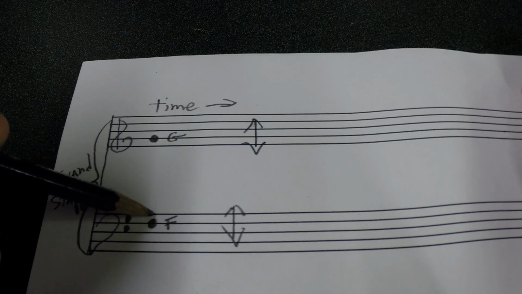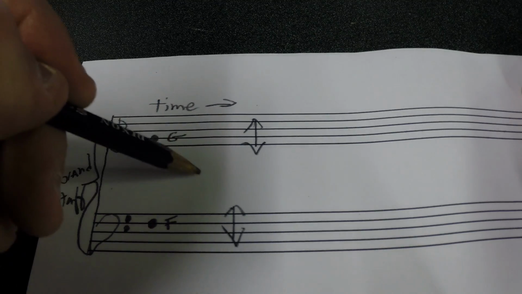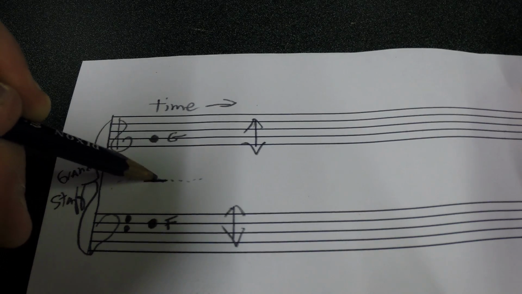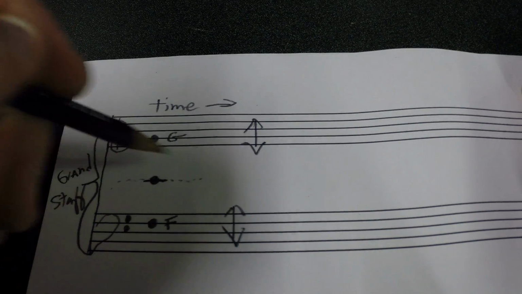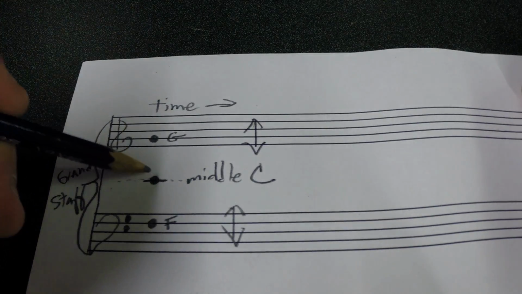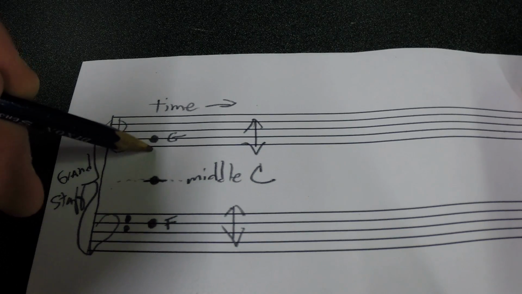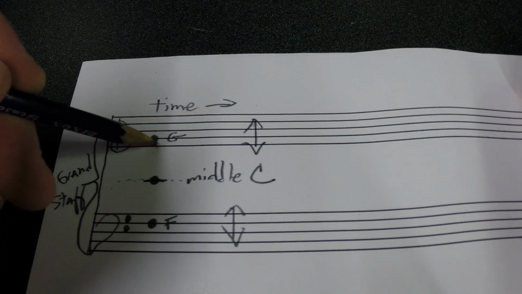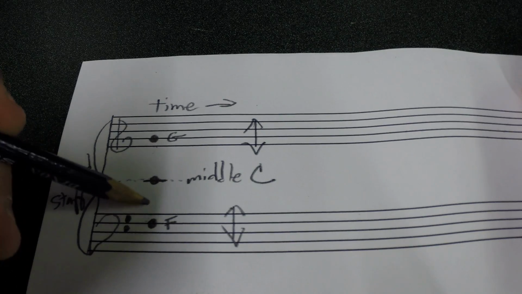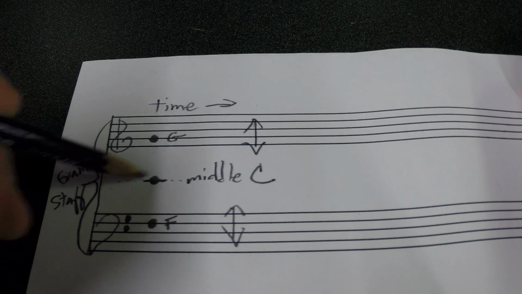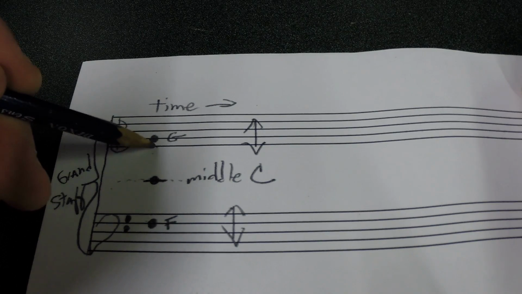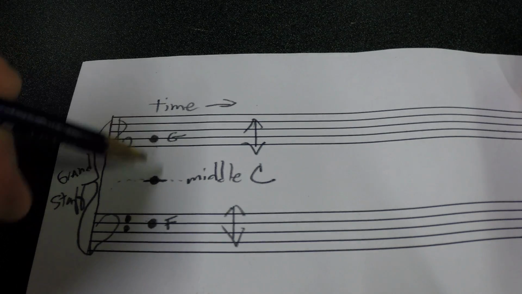G, A, B, and then in the middle here, there's almost like an imaginary line. It doesn't really get written this way, but I think it helps. This is middle C. And then D would be the next space. E would be this line. F would be this space, and then G. See how that connects? F, G, A, B is this space. C, this middle C. And then D, E, F, and look, here's G. So we've connected the two staffs.